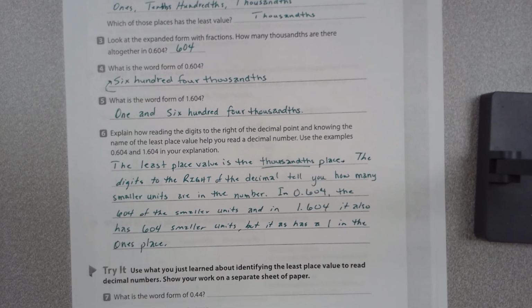But basically, how it helps me is when I look at a decimal number, I look at the farthest place value that a number's in, and I say, okay, it's in the thousandths place. So as I say the number, like I would any other number, then I just tag on that name, either thousandths, hundredths, or tenths.